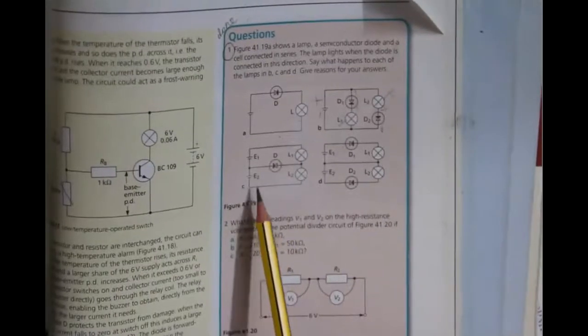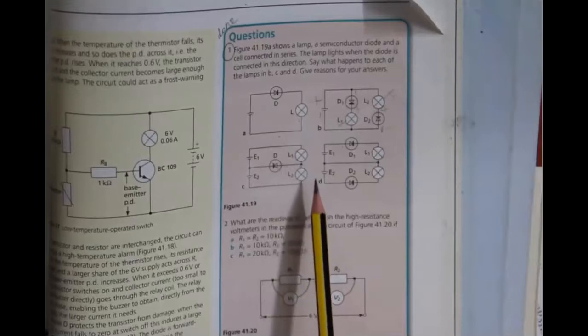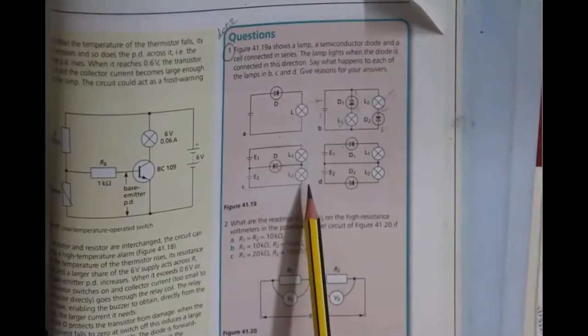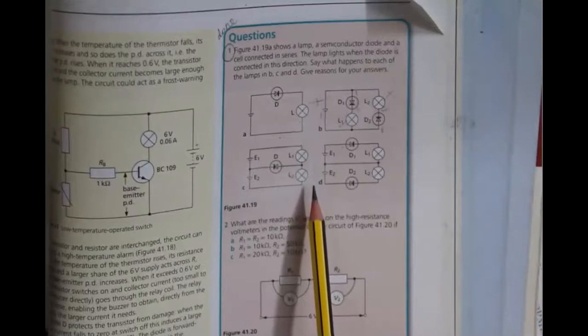Then we move on to C. Again, I'm going to divide. Did everybody understand? Is there anybody who wants to ask a question?